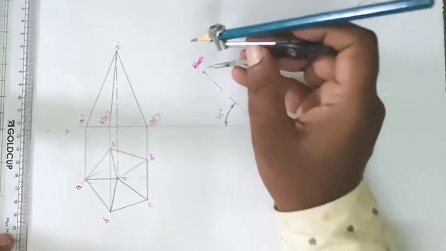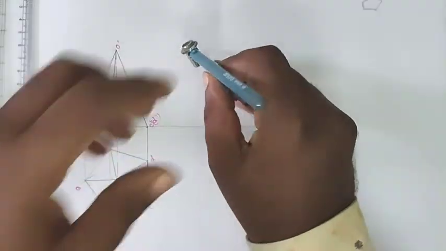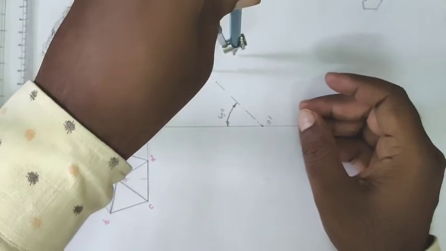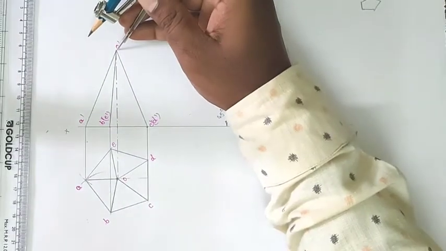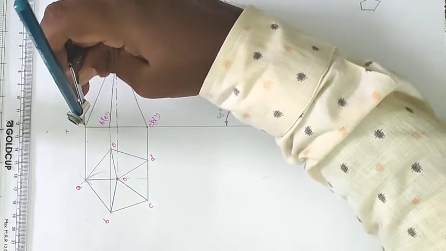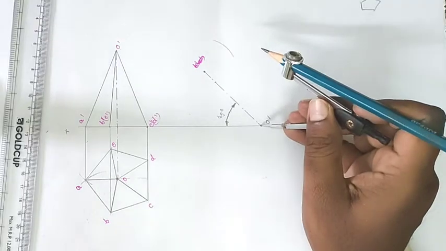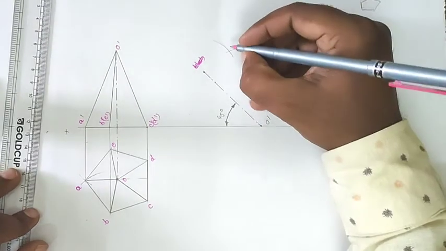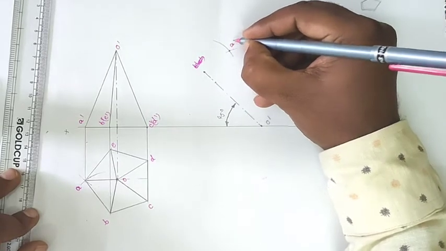And also I am tilting this one. I am drawing an arc with the length of O dash and A dash. With the length of O dash and A dash, I am drawing another arc. So here I am getting the A dash point.